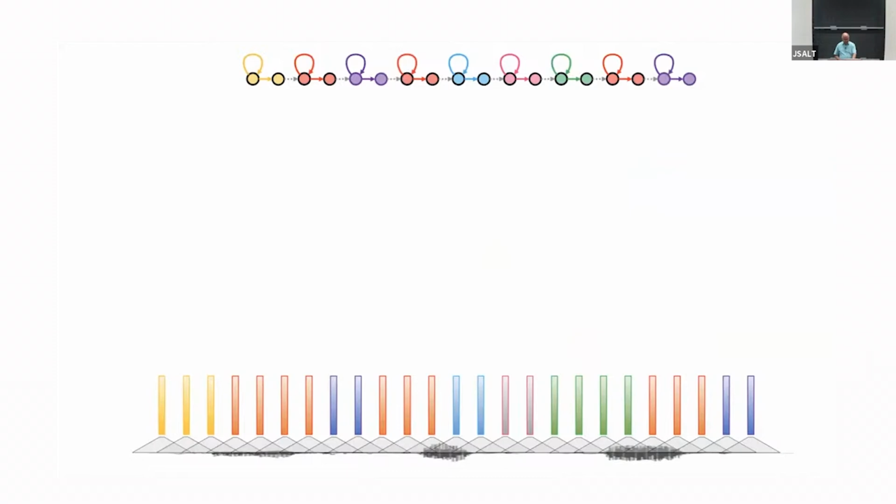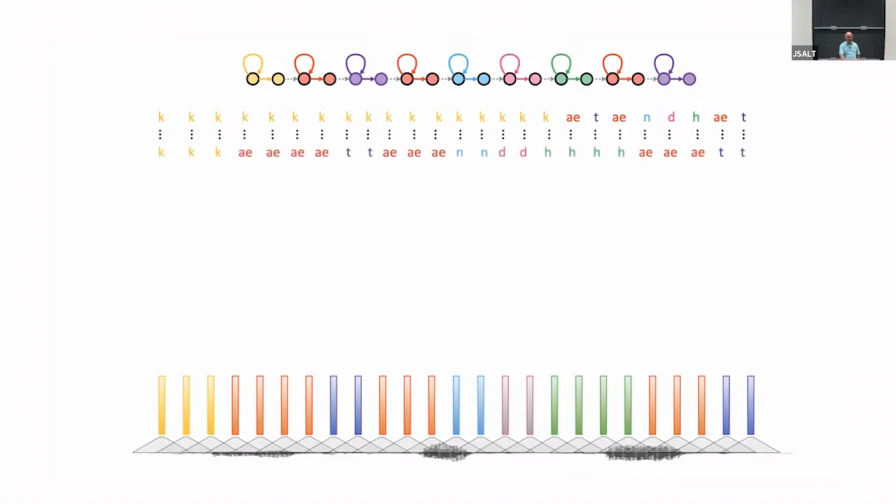But let me go through this one more time with a slightly more detailed version. What happens if I don't want to commit to an alignment? What happens if I don't want to give my acoustic model, the neural net, just one label per frame when I'm training it, because I don't know what is what? What I know is the person said cat and hat. So what I've done is I've enumerated on top all the possible alignments for cat and hat.